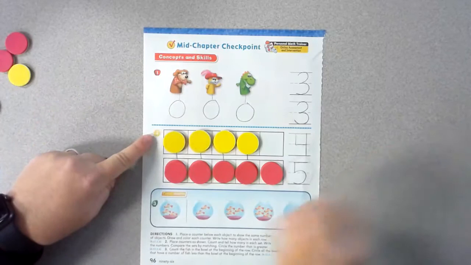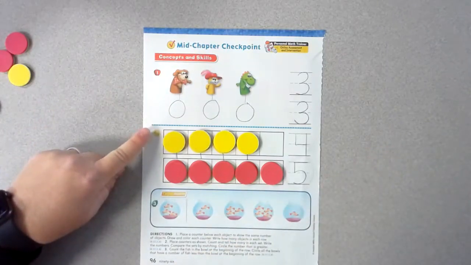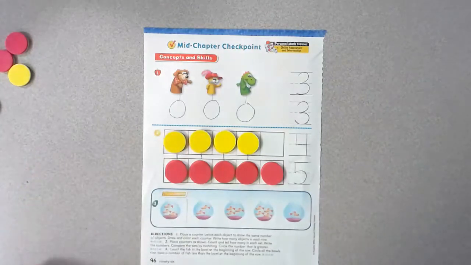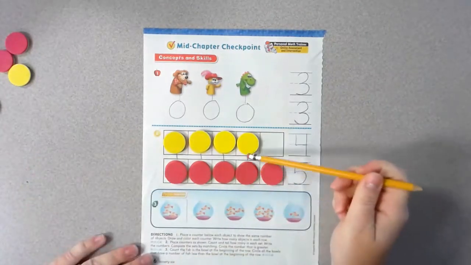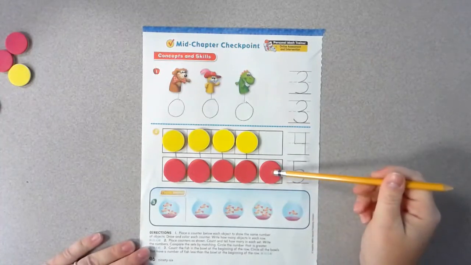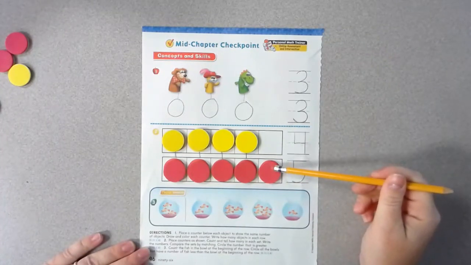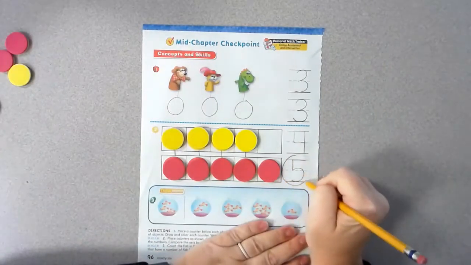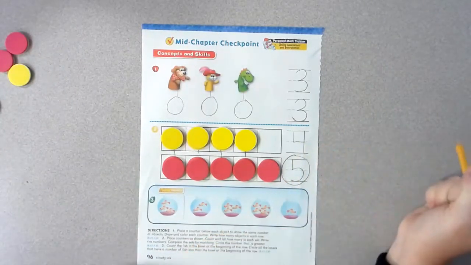But for number 2, the instructions say circle the number that is greater. So which group is greater? We have an extra red. There's not a partner there. So we know that 5 is greater than 4.